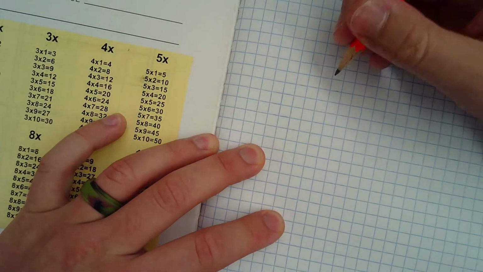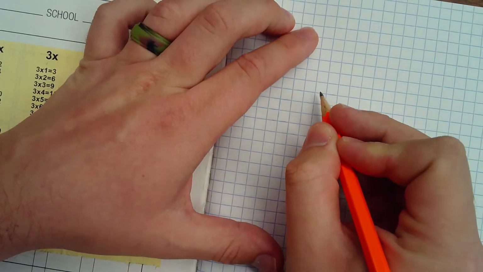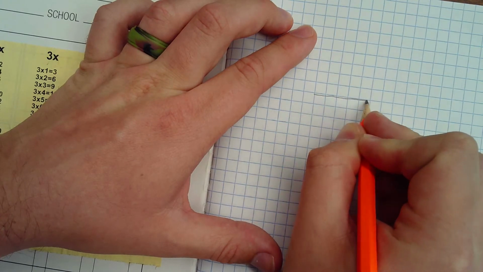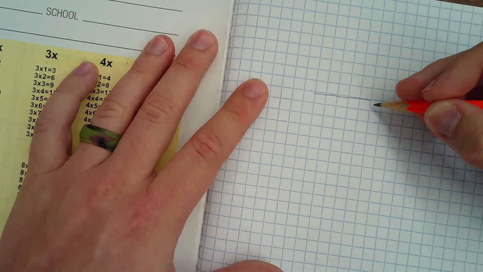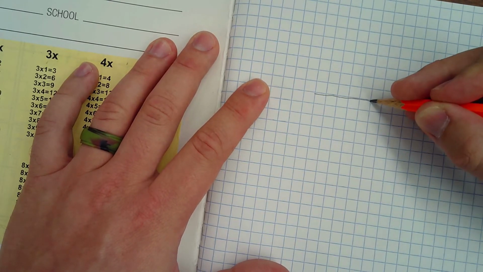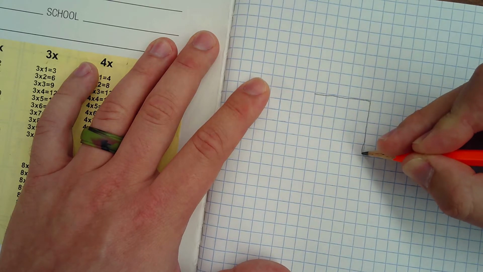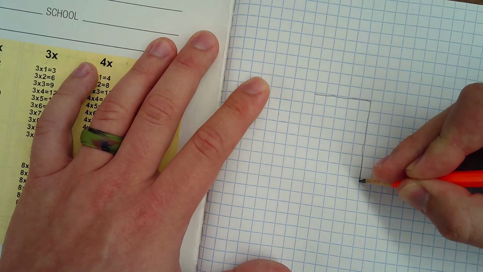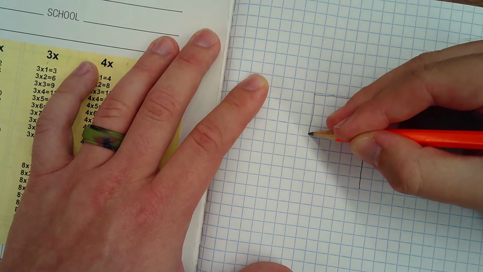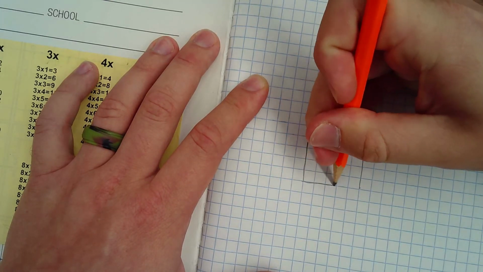5 rows of corn. So each square is going to represent a row of corn. So let's start right here. 1 row, 2 rows, 3, 4, 5. And there are 8 stalks in each row. So we're going to go down this way, 8. 1, 2, 3, 4, 5, 6, 7, 8. Okay, so let's finish off this box here. And now we have our field of corn.